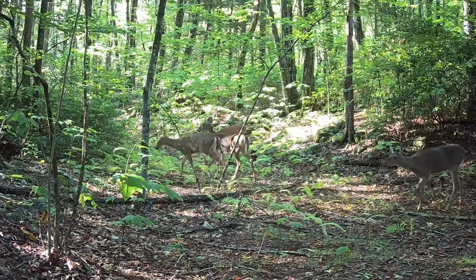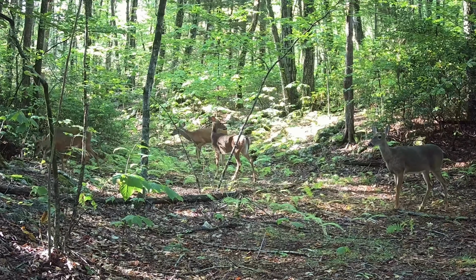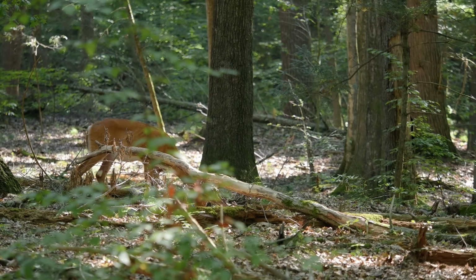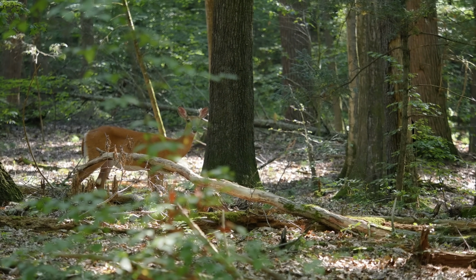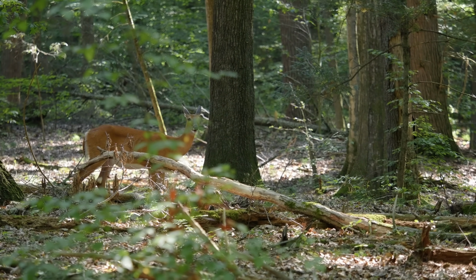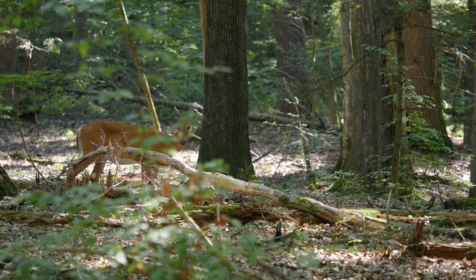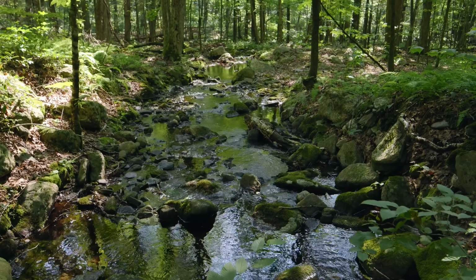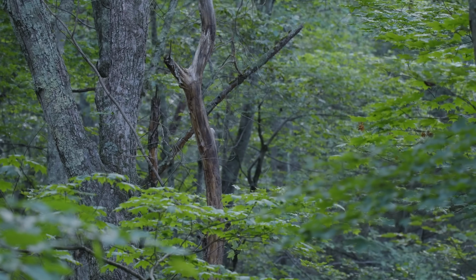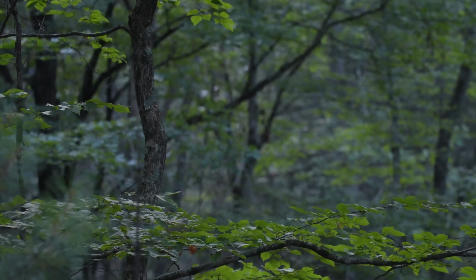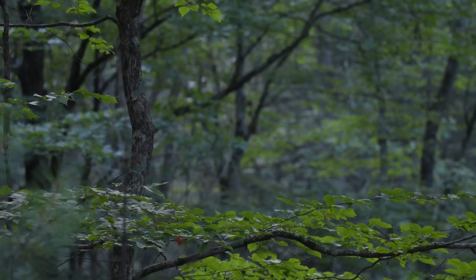White-tailed deer forage among the thickets for vegetation and nuts produced by the trees above, acorns from the oaks being a particular favorite in late summer and fall. Owls hide out in the forest canopy above, only being visible after careful inspection and listening to the forest.